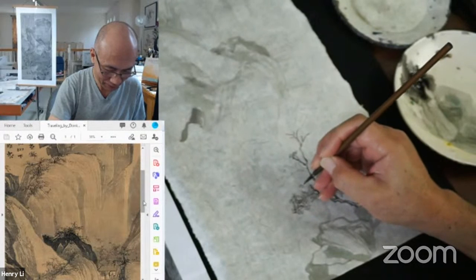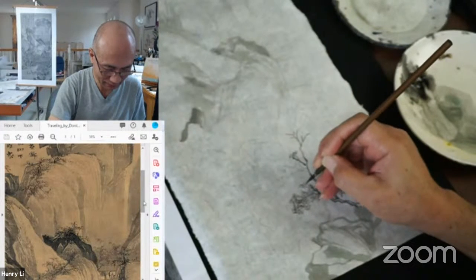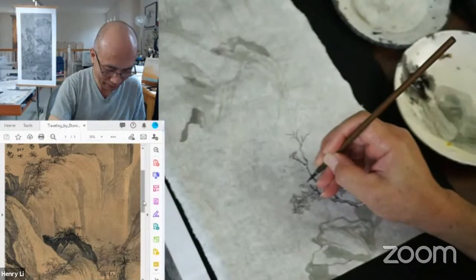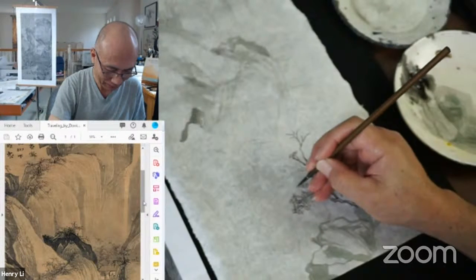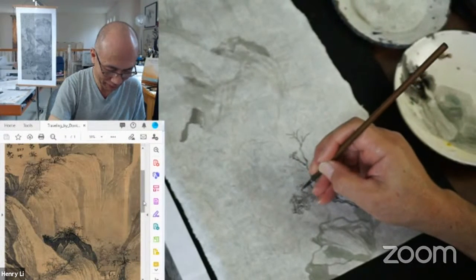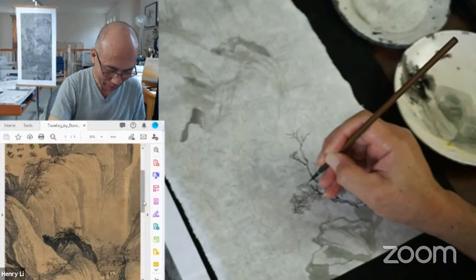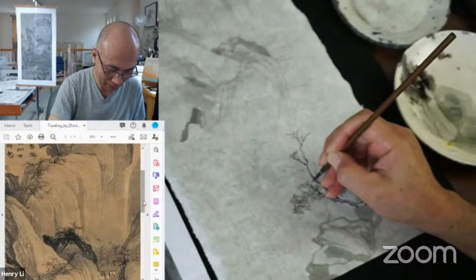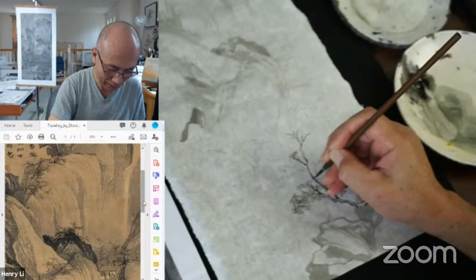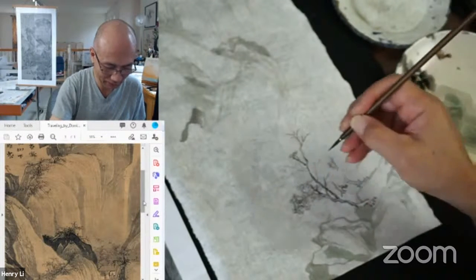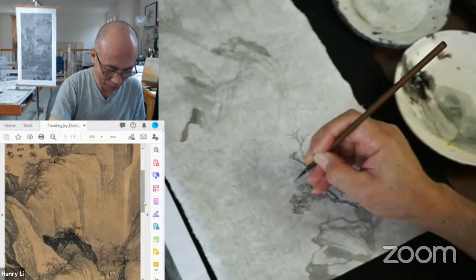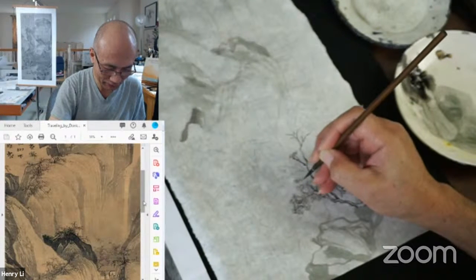remember we showed this in another class, how you borrow one from the neighboring, the previous one. So you don't really do the whole chrysanthemum all the time. You do one, like a 5. The next one starts where you finish, and then the next one.